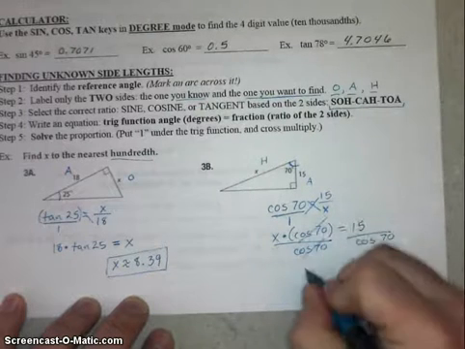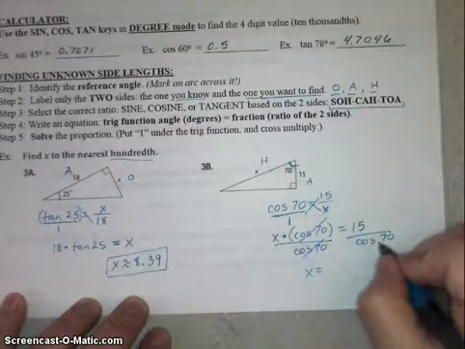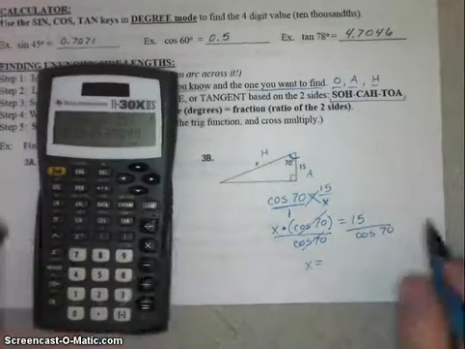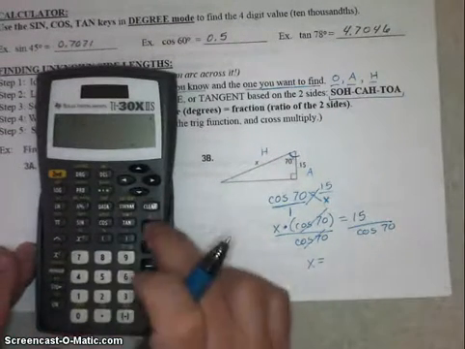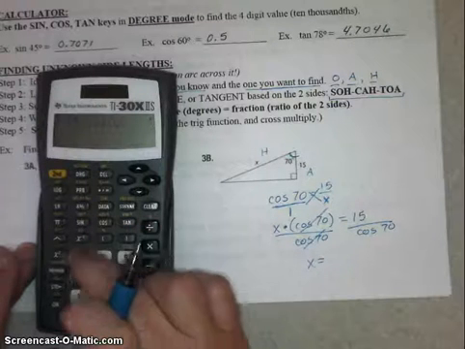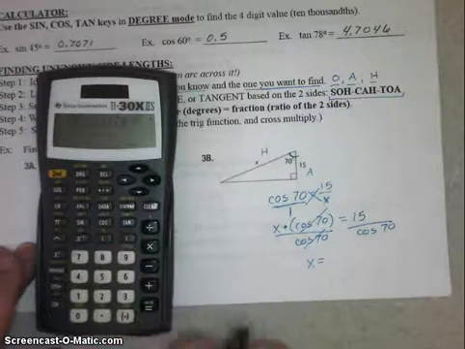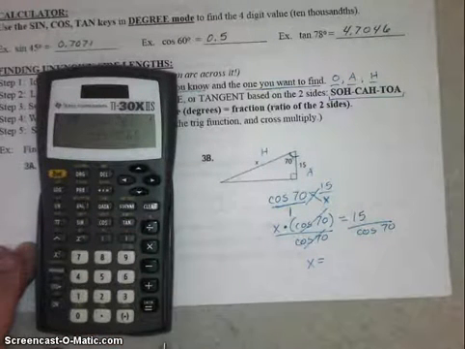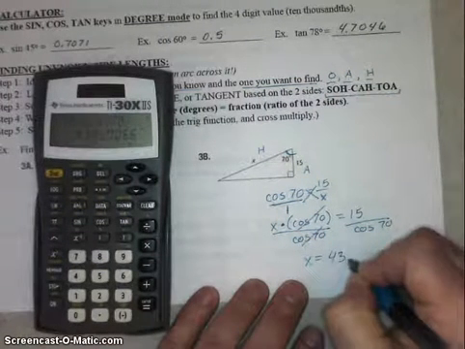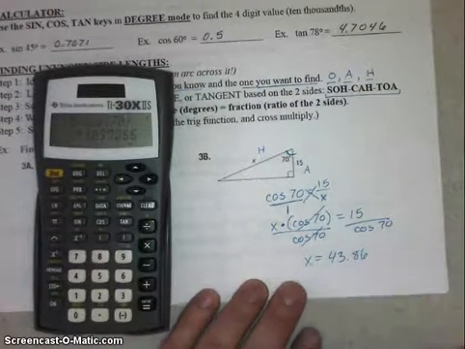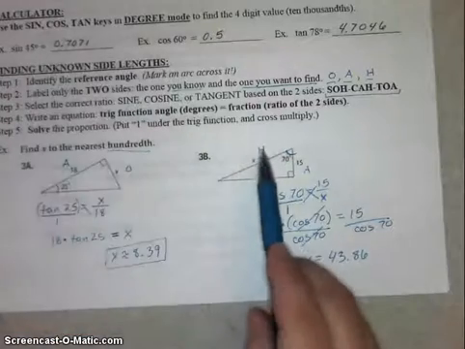So here they cancel, and I have x equals 15 divided by cosine of 70. And so I can use my calculator and do 15 divided by cosine of 70, and close your parentheses. And we get that x is about 43.86. Now, what we've just found are length measurements.